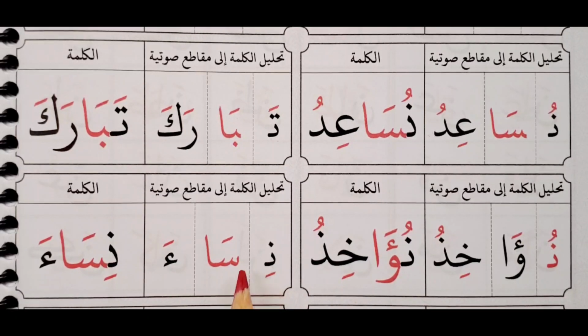Ni. Okay, look at the sin. The second one is the one which is long. Nisa'a, nisa'a. Look at the noon. Remember, noon is a connector, and this is not a dhal, because a dhal is a non-connector.